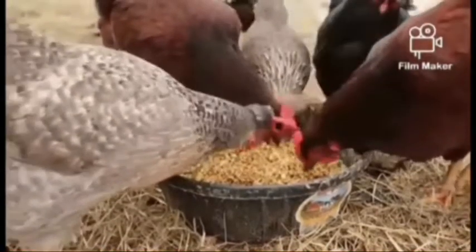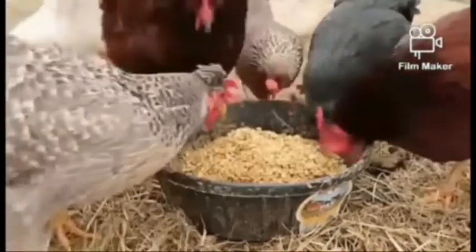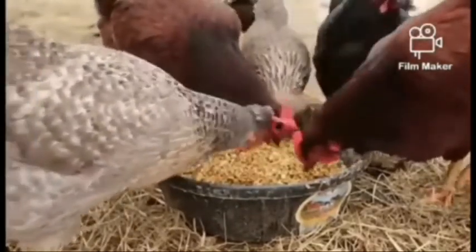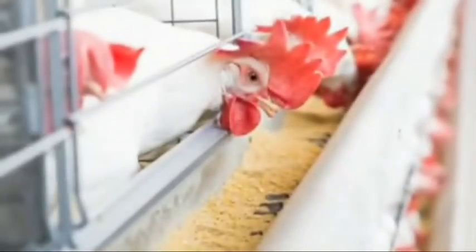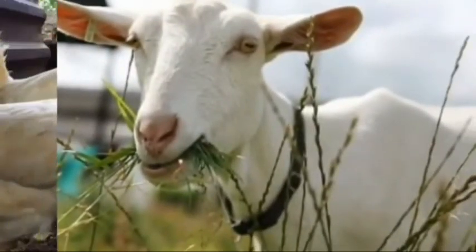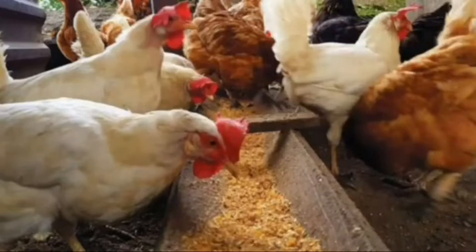Several types of farm animals are kept for one purpose or the other. Some are kept for egg production, some for meat production, others for milk production, and some other farm animals can be kept for reasons other than the ones I have listed.